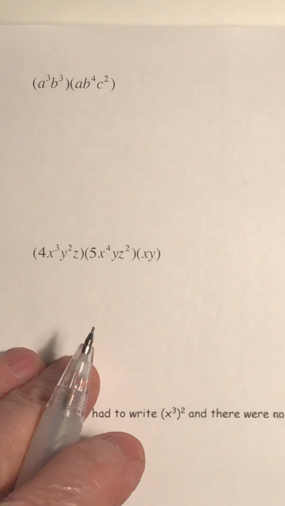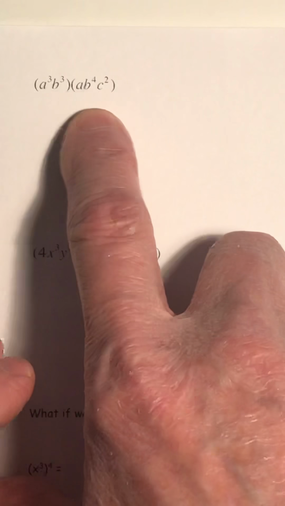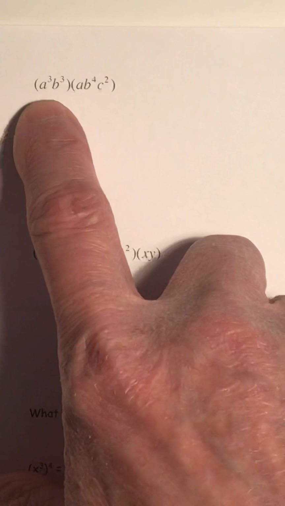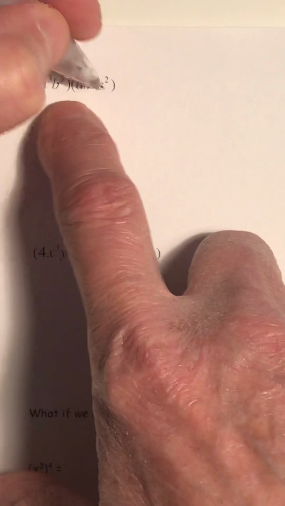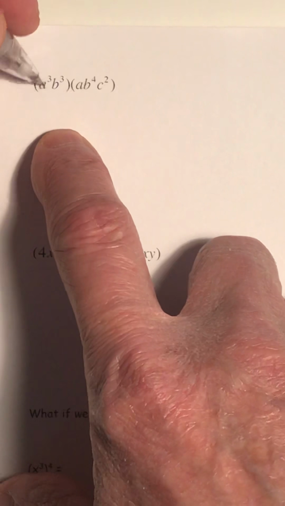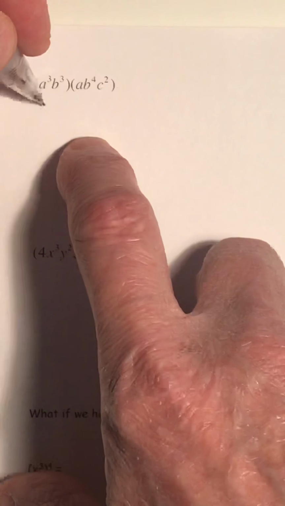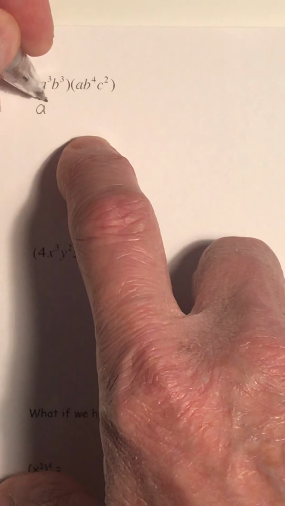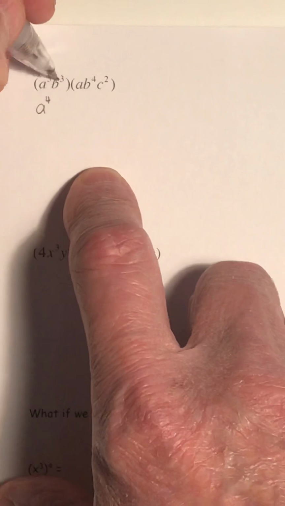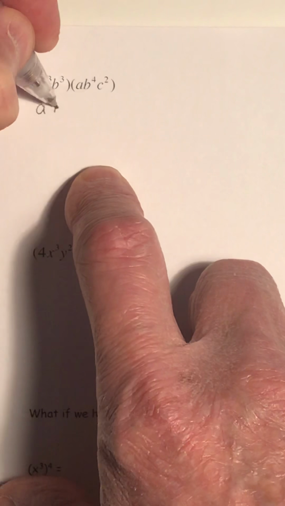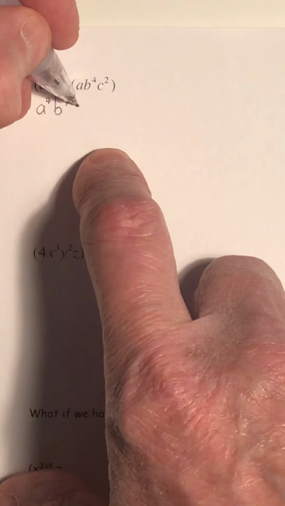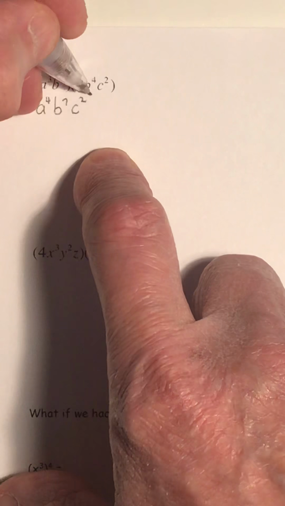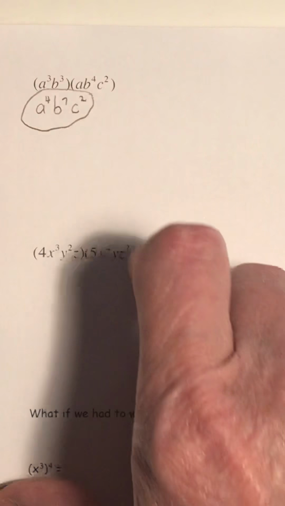Here's page 2 now, and this is all multiplication, so we can multiply in any order we want. I'm going to do the a's times the a's, the b's times the b's, etc. A to the third times a to the invisible first, a to the 4. B to the third times b to the 4, we get b to the 7. And let's not ignore the c. It doesn't change since there were no other c's to interact with it.